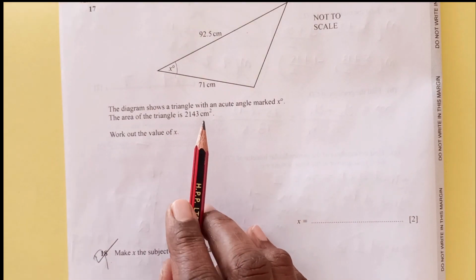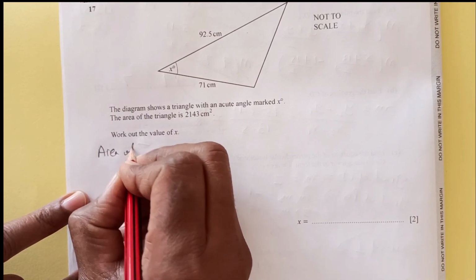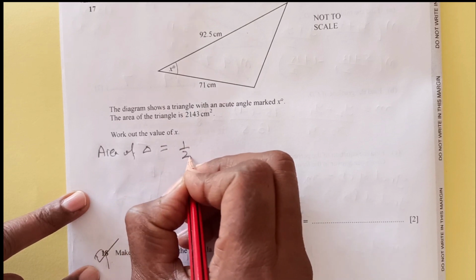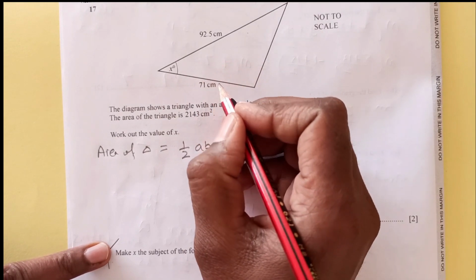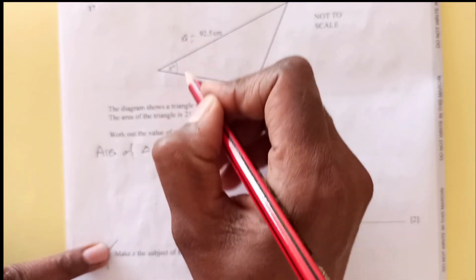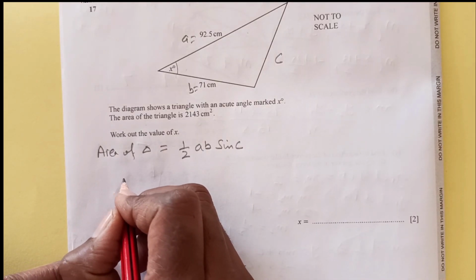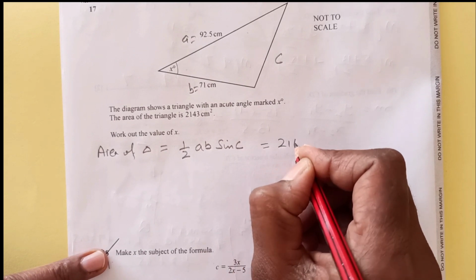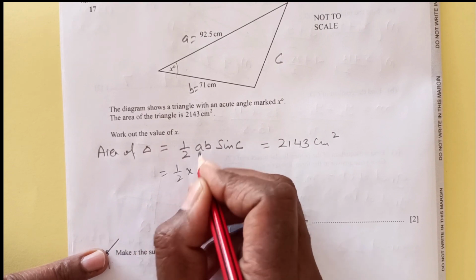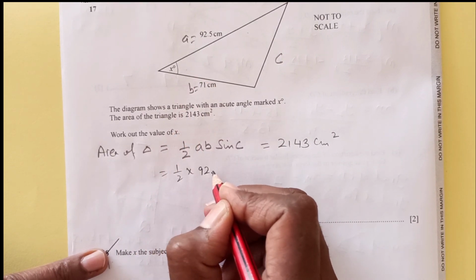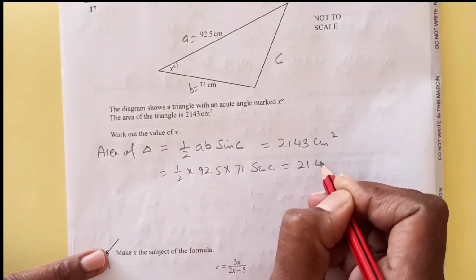2143 centimeters squared. Work out the value of x. As you know, for the area of a triangle we have the formula half ab sin C. So if this is A and this is B and this is C, the angle opposite is C. The area is given as 2143 centimeters squared. So half times one side 92.5 times 71 sin C equals 2143.